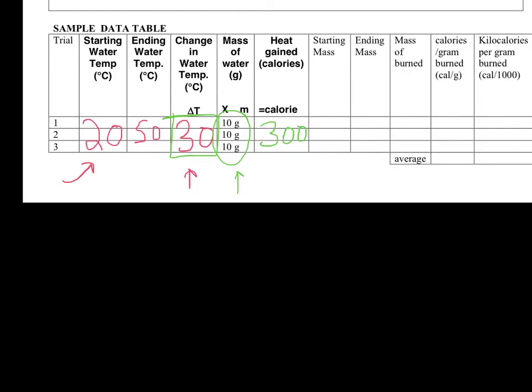Now, we want to know 300 calories per what? And that's where you had to take the mass of the items. So it's 300 calories per how much burnt. So let's say you had a marshmallow or whatever it might have been, and let's say you took the mass and it was 0.5 grams.